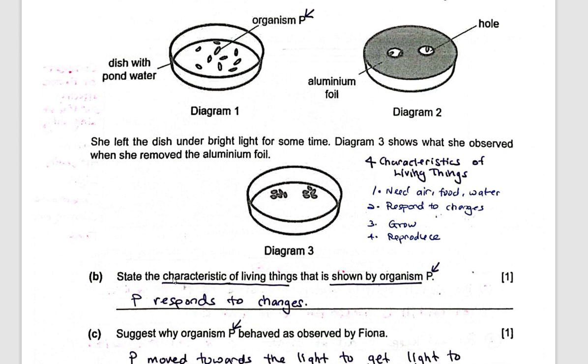So what's the characteristic of living things that's shown? Now, what is the meaning of characteristic of living things? You learned that in primary 3. And you learned there are 4 characteristics of living things. They need air, food, and water. They respond to changes. They grow. They reproduce. And this organism, by moving to a different place, they are showing you the characteristic of they respond to changes.